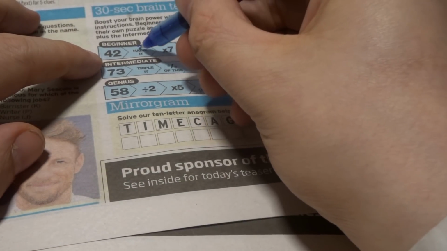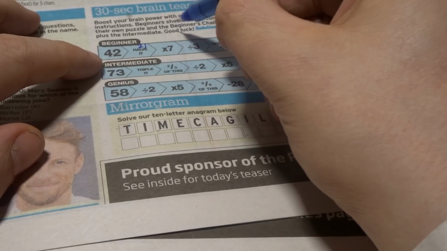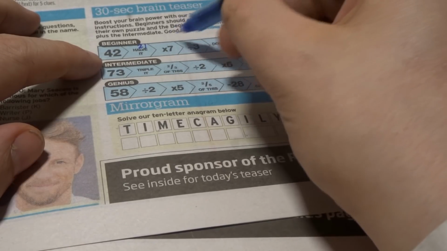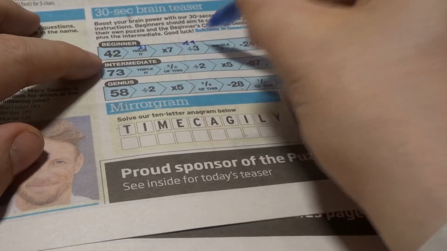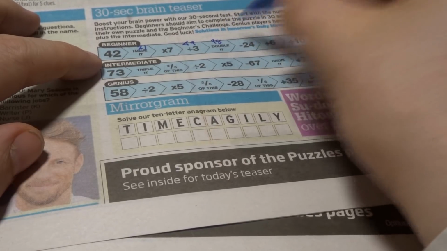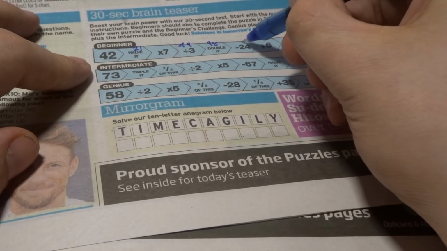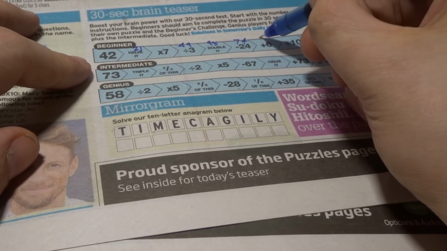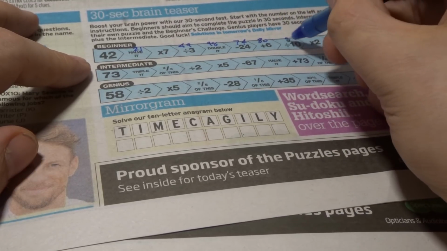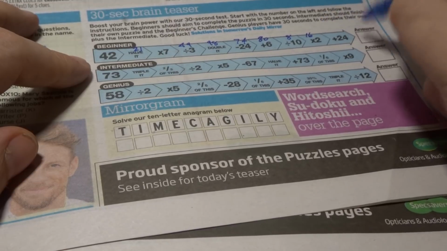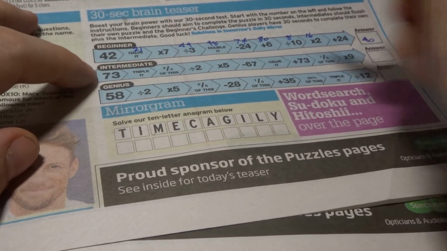42, half of that's 21 times 7, and divided by 3, so that's 7, that's going to be 49, double that is 98, take away 24, that's 74, plus 6 is 80, divided by 10 is 8 times 2 is 16, plus 24 is 40.